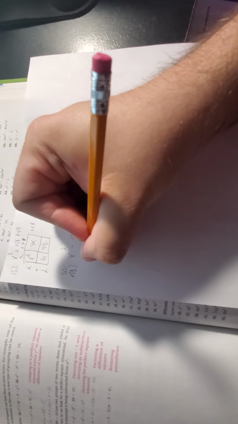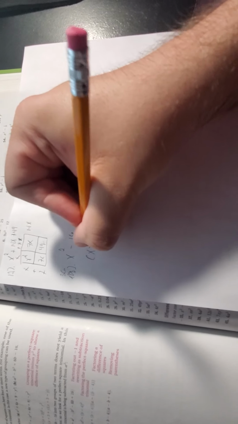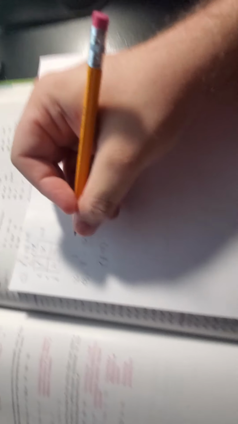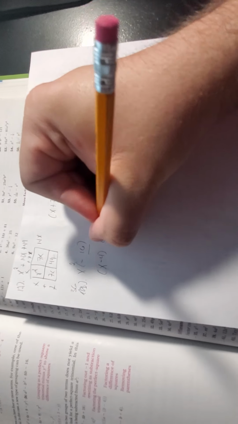So then we're going to put this in parentheses. We're going to do x minus 4, because we still need a subtraction, because this is technically negative 16 still. And then x plus 4.